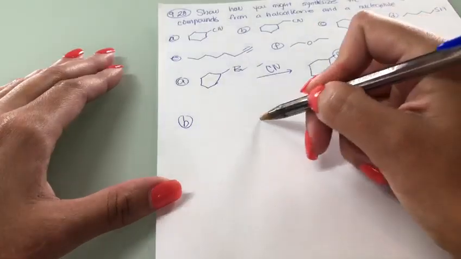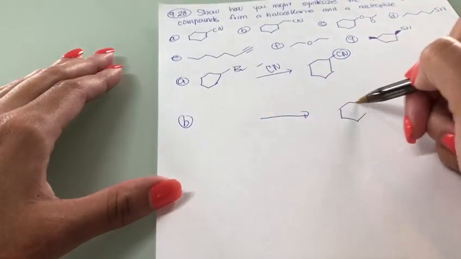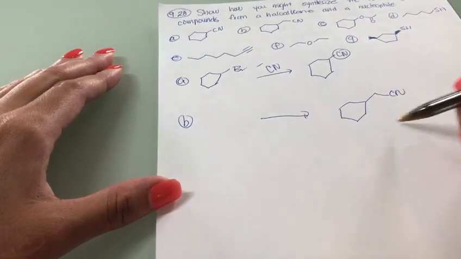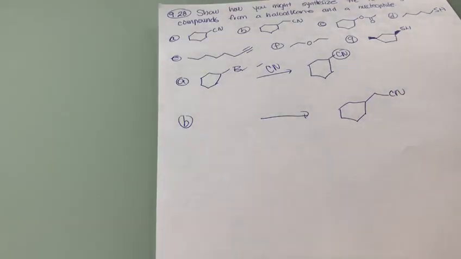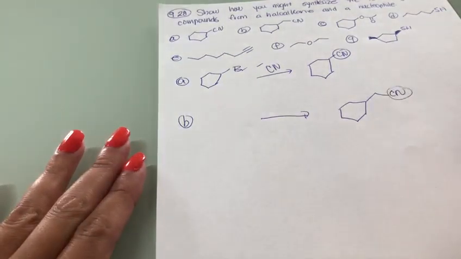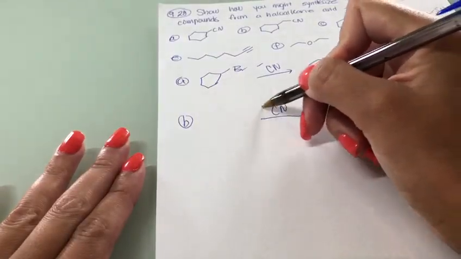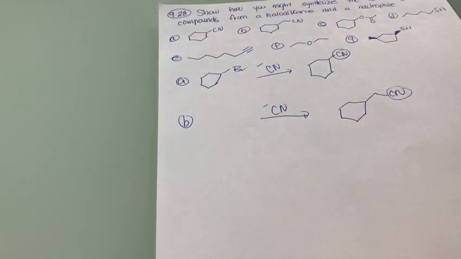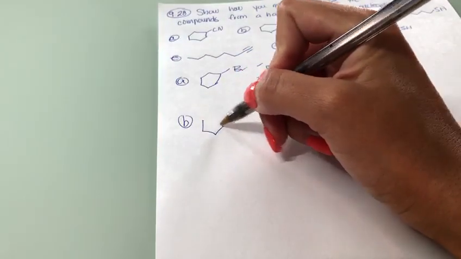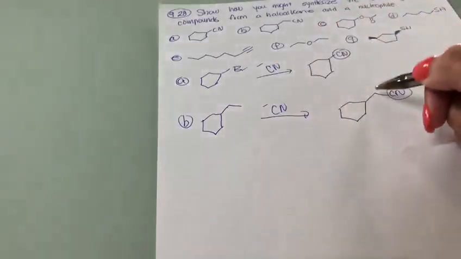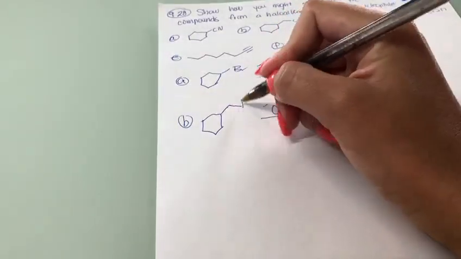B, we want to synthesize this compound. Again, you have to use a haloalkane and a nucleophile. Well, this is your nucleophile, so you're just going to have the CN ion. And instead of having the nucleophile, you're just going to have a halogen. We are going to use bromine. CH2, CH2, and your Br.